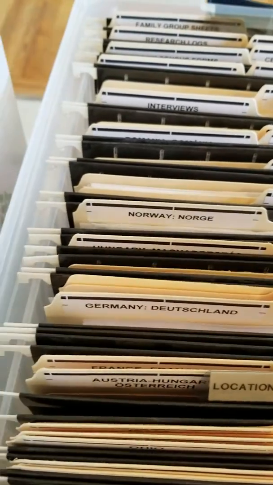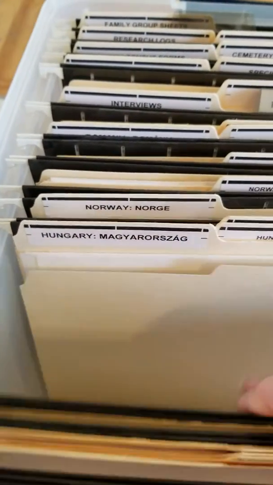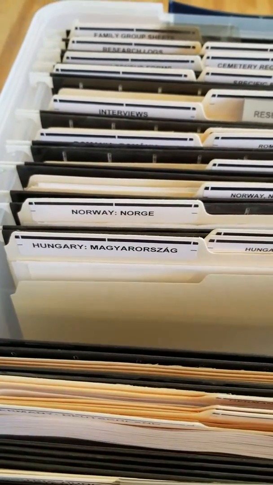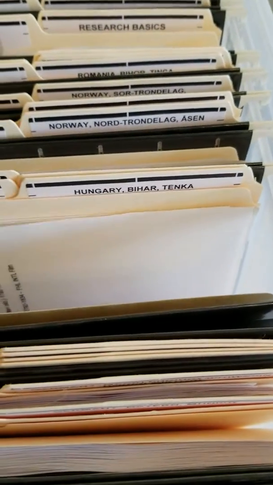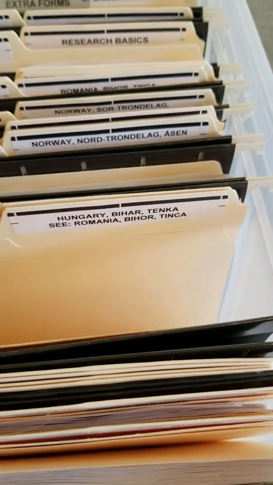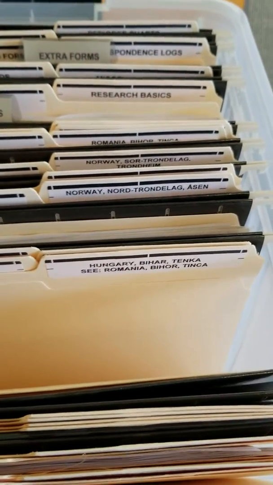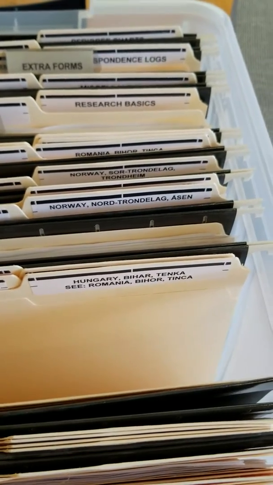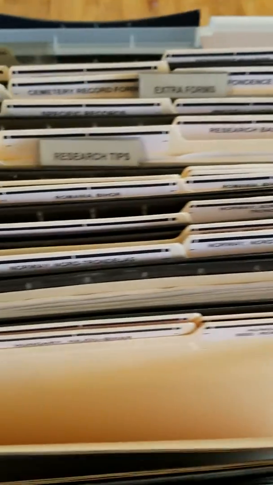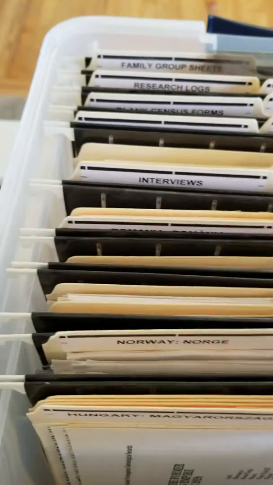If the name has changed, for example, I have a lot of Hungarian ancestors. When they were there, it was Austria-Hungary. It's now Romania, so I have a file folder with what it was at the time and what the records show at the time, but then the current name. So I can easily locate it on a map and see more modern records. So in this case, it's now Romania. So I would just go up to my Romanian files, and then I would come over and there's that name.